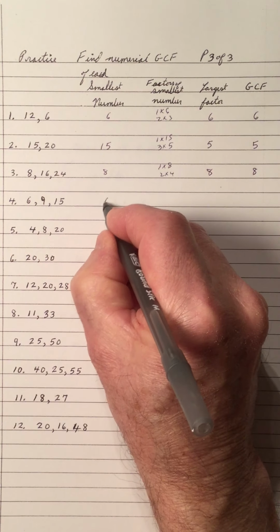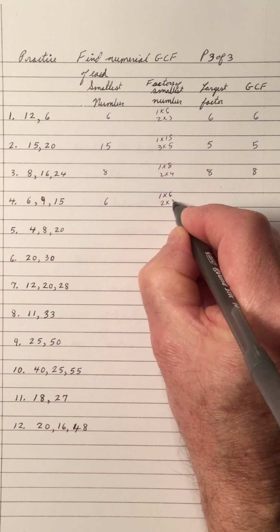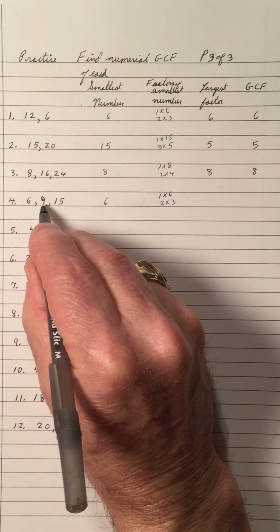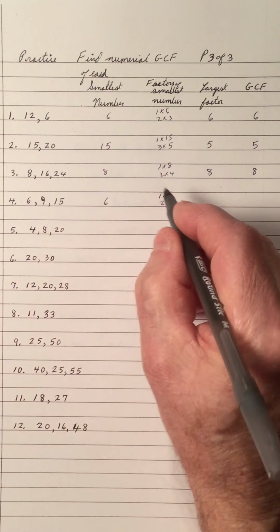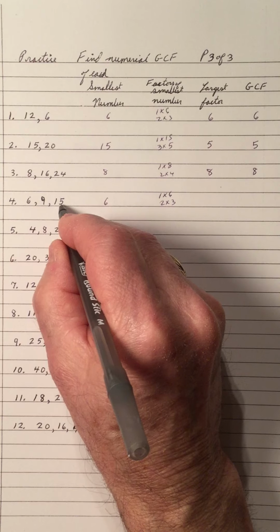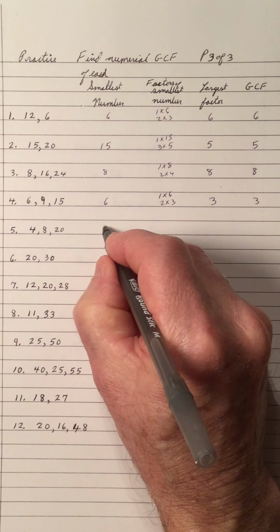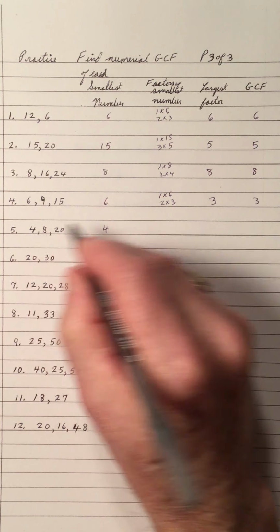Smallest number is 6. Factors of 6 are 1 times 6 and 2 times 3. Is 6 a factor of 9? No. Go to the next one, 3. Is 3 a factor of 9? Yes. Is 3 a factor of 15? Yes. 3 is the largest factor. GCF is 3.